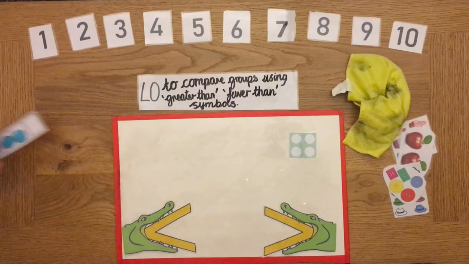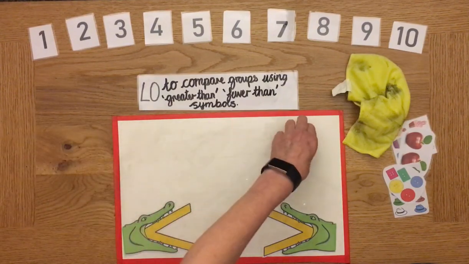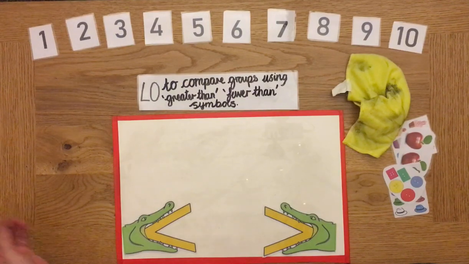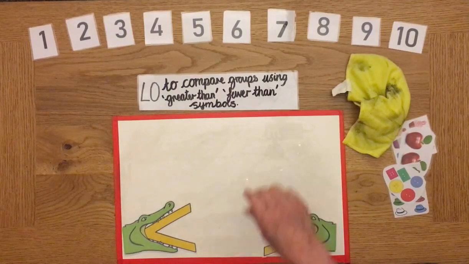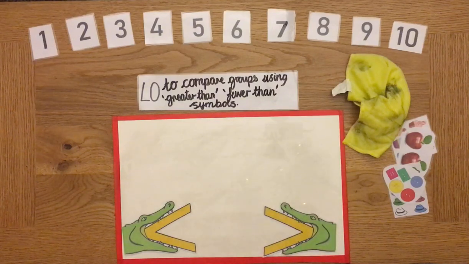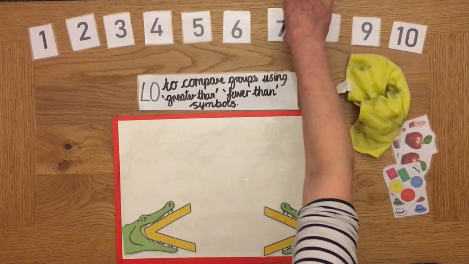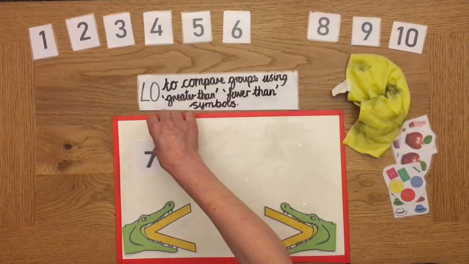Instead of using things, we're going to use numbers. This gets tricky because unless you know your numbers, you're not going to know the answer to these.